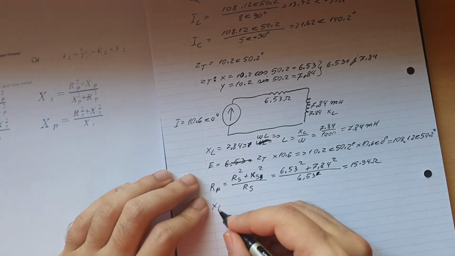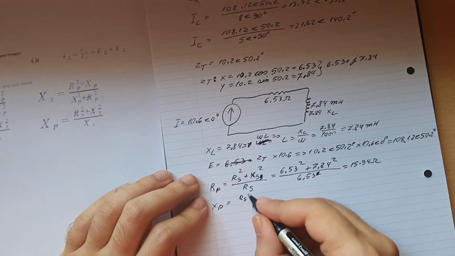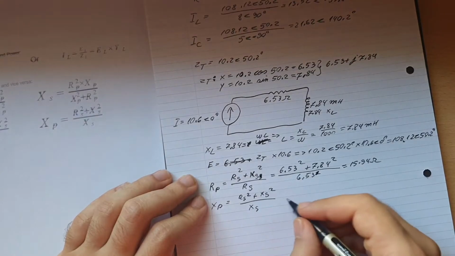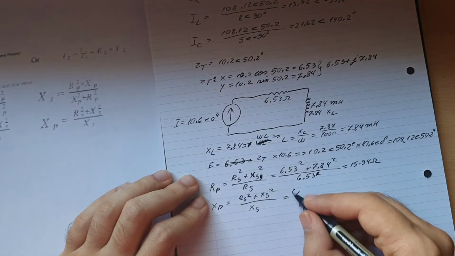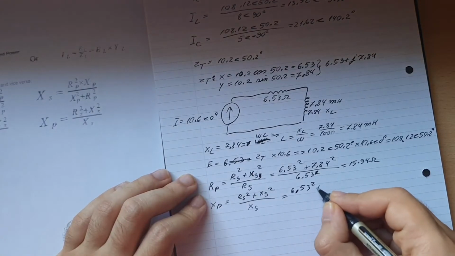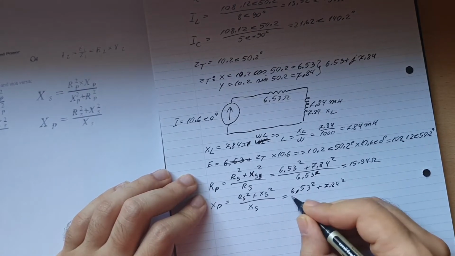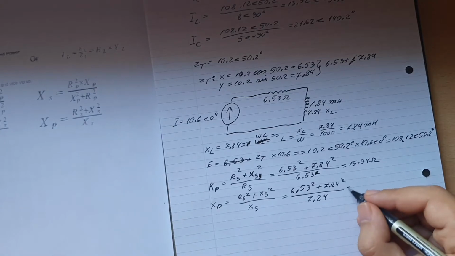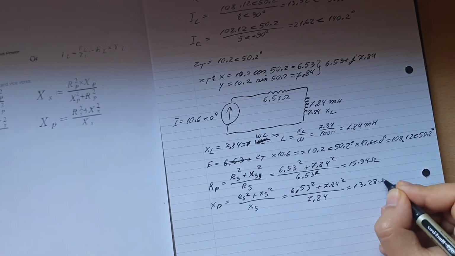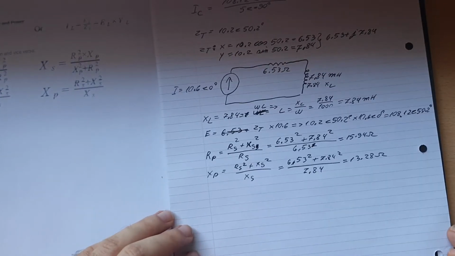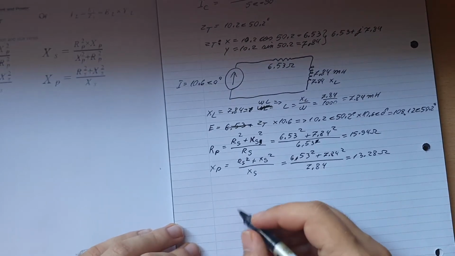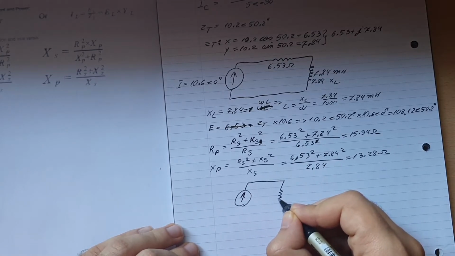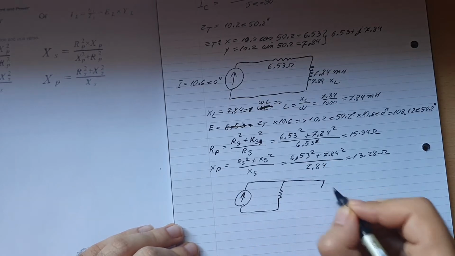And for the imaginary number XP, that will be equal with RS squared plus XS squared again, but instead it will be divided by XS. So that will be equal with 6.53 squared plus 7.84 squared divided by XS, that will be 7.84. So that will be equal with 13.28 ohms. So now we can simply write it like this one. We write here as the current, we put here one resistor, and we put here one inductor because it's a positive number.